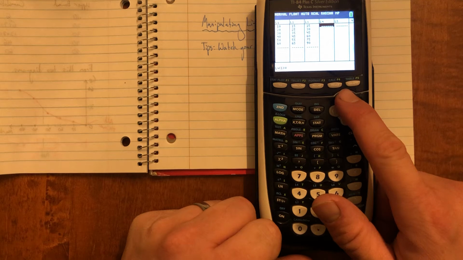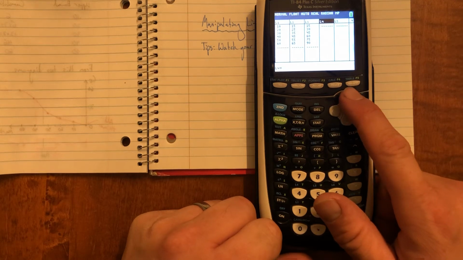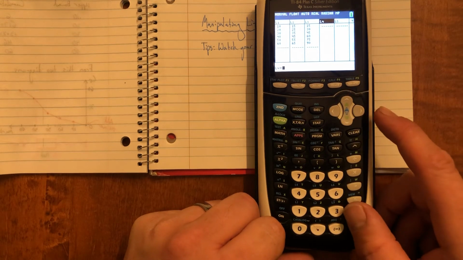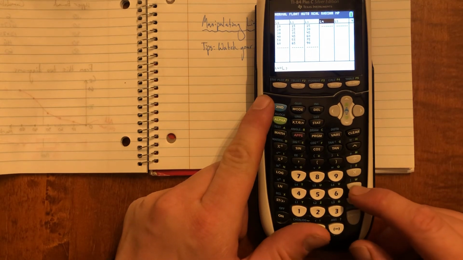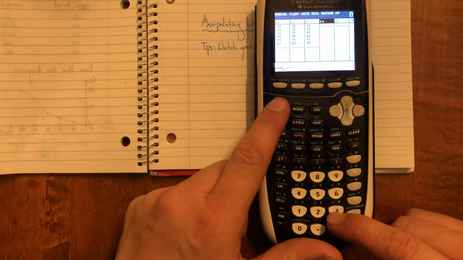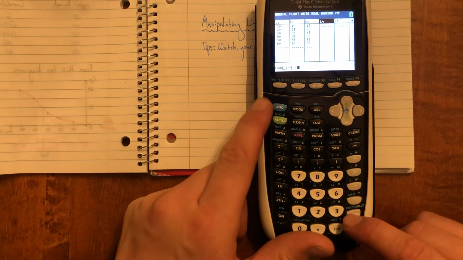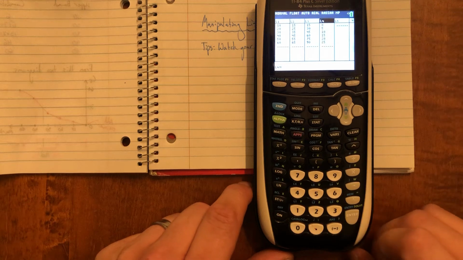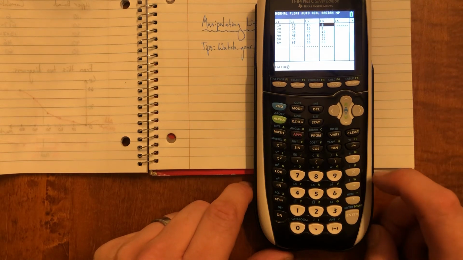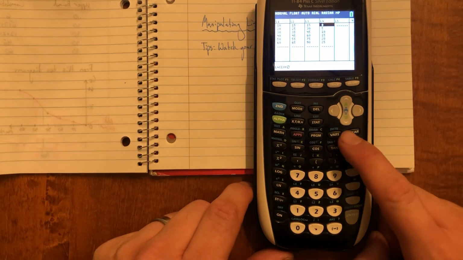What if I wanted to subtract these lists? So I can go over to L4, enter, and I can choose second function L3. I'm going to subtract the larger one, minus second function L2. So that way it'll keep all my answers positive, except for the first, which will be 0. So that simply takes L3 minus L2.